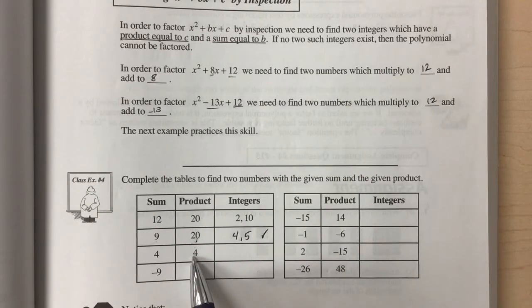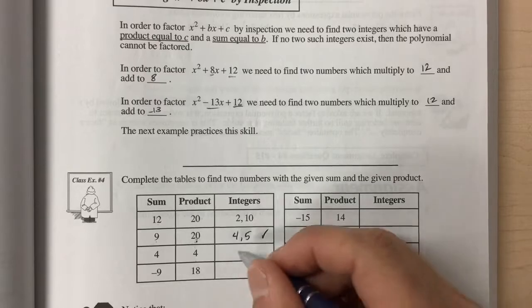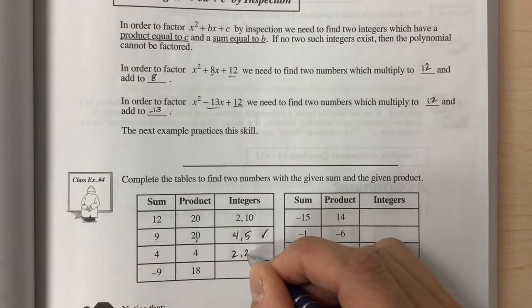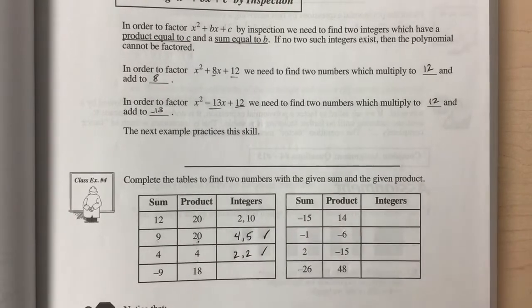So we need to have a product of 4 and a sum of 4. So we have 1 and 4. Well, 1 times 4 is 4, but 1 plus 4 is 5. So it can't be that. How about 2? Well, 2 times 2 is 4, and 2 plus 2 is 4. That also checks out.